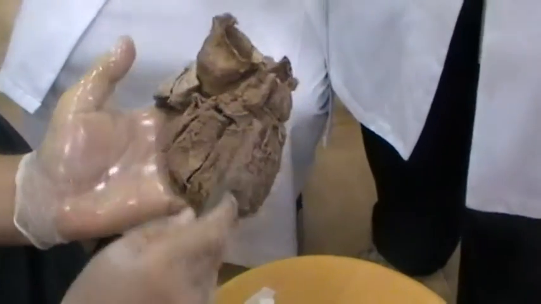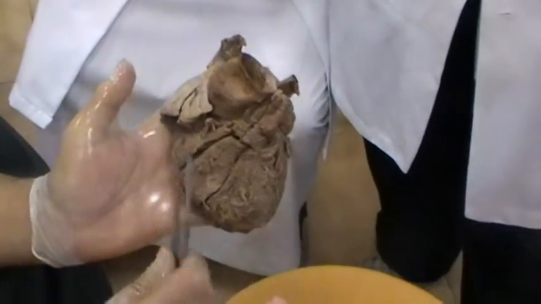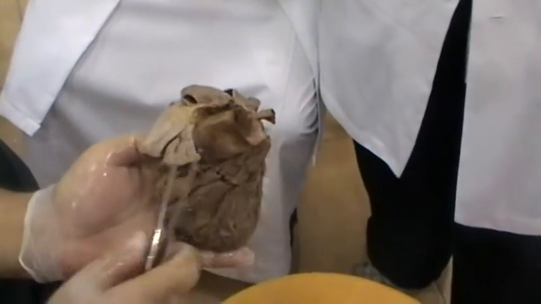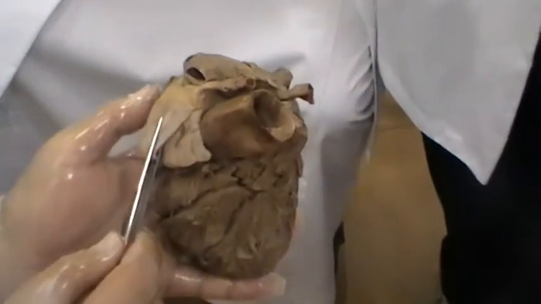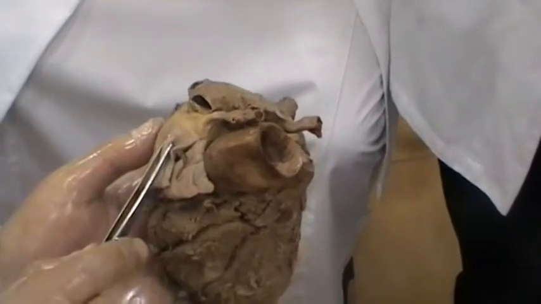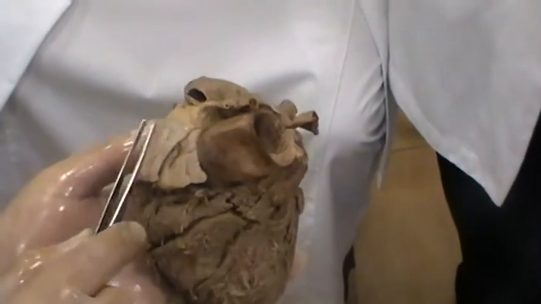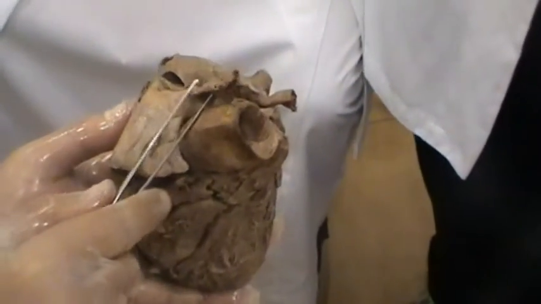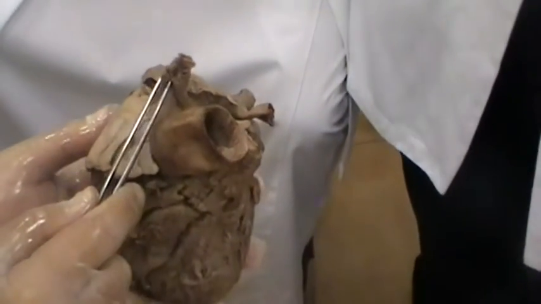This is the sternocostal surface of the heart. It contains the right atrium. And this right atrium forms the right border of the heart. And the right atrium receives the superior vena cava.